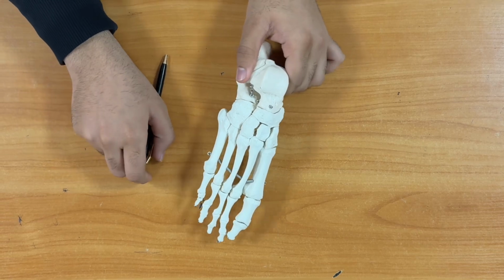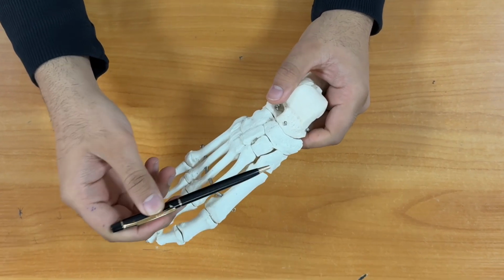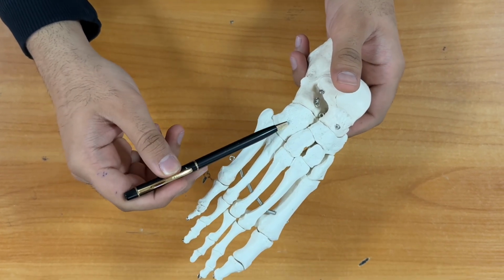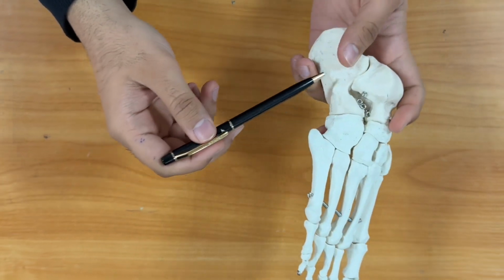And now let's have a look at the tarsals. This one is the medial cuneiform, this is the intermediate cuneiform, this is the lateral cuneiform, this is the cuboid, this is the navicular, and this one is the talus, and this is the calcaneus.